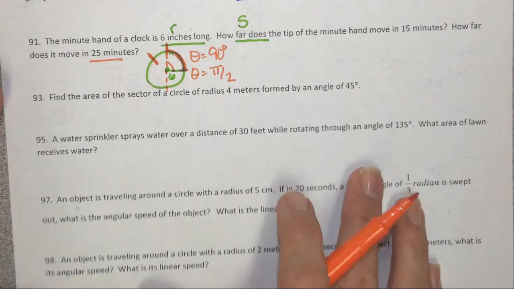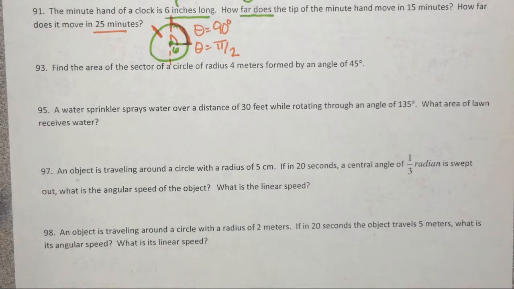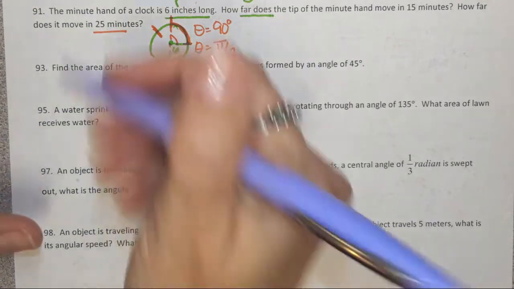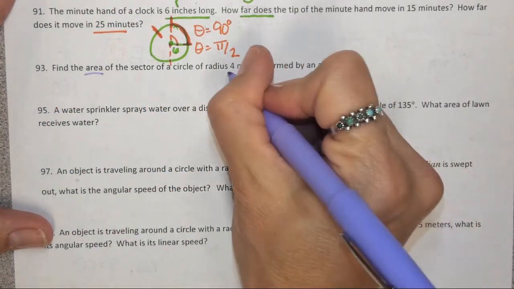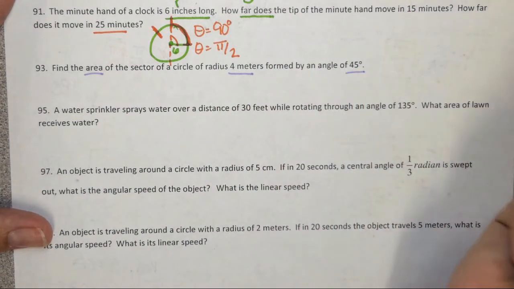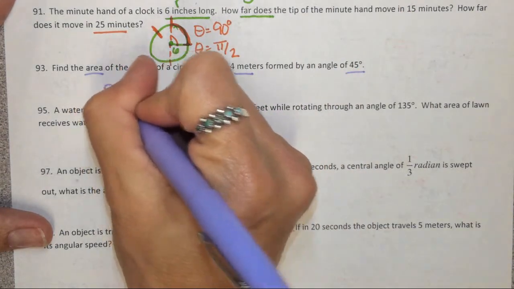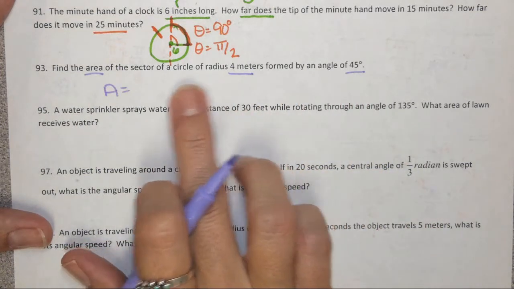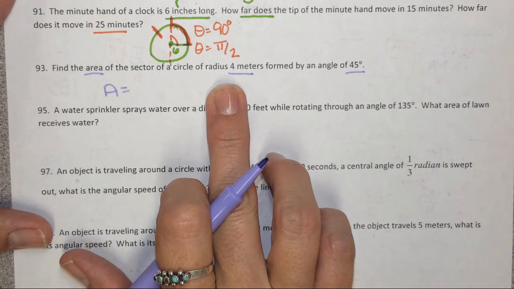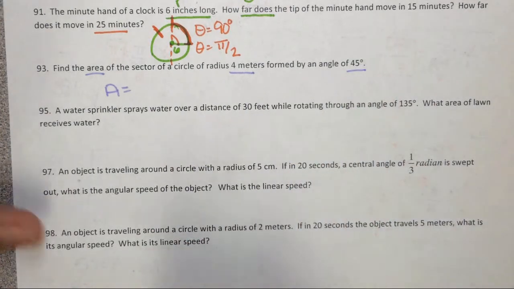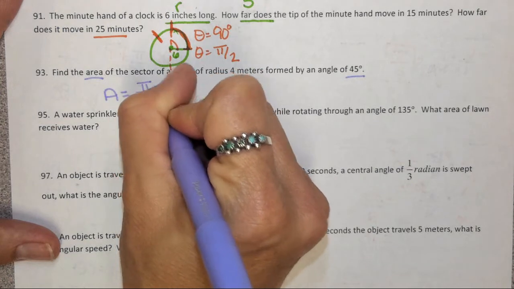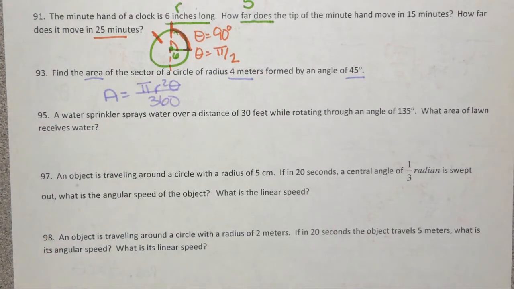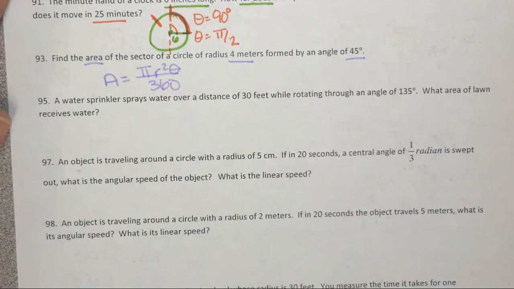Think about that. On 93, they want me to find the area of a sector of a circle with radius 4. So they give me the radius, and they give me the angle. So we're going to find the area of a radius 4 with 45 degrees. They give me everything I need. All I have to do is plug in to that formula. So I'll let you finish that.